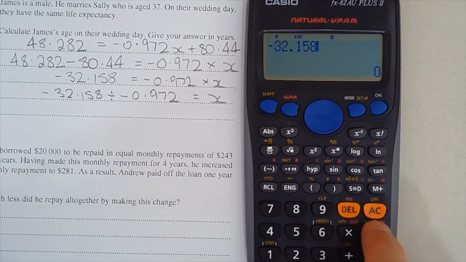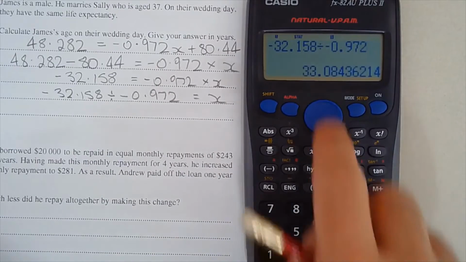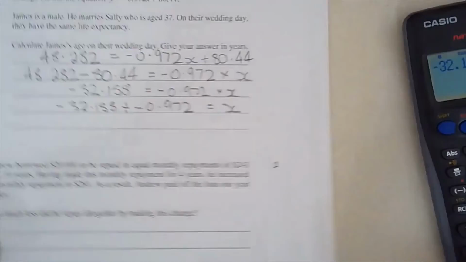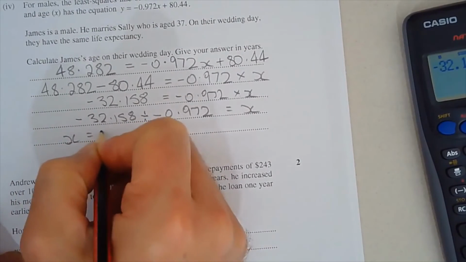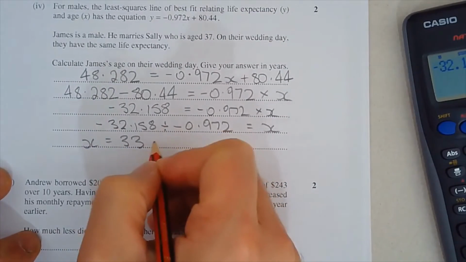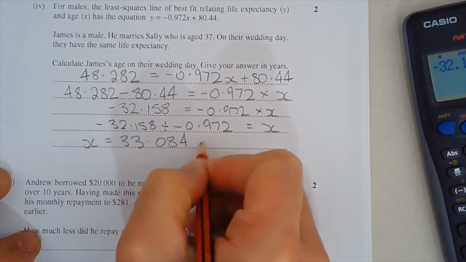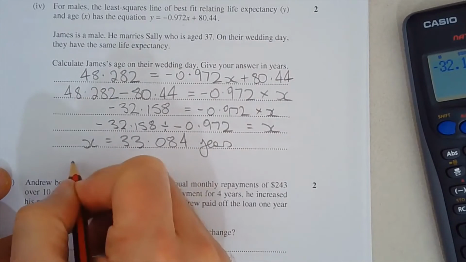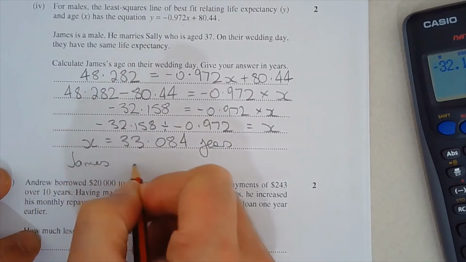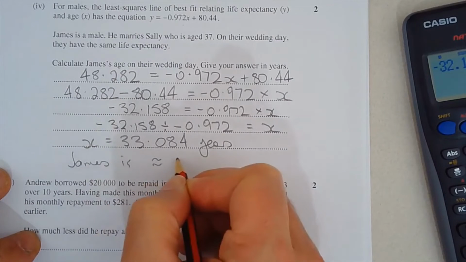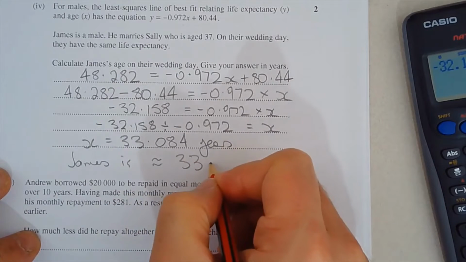Divided by negative 0.972, and we get 33.084. So James is around 33 years of age.